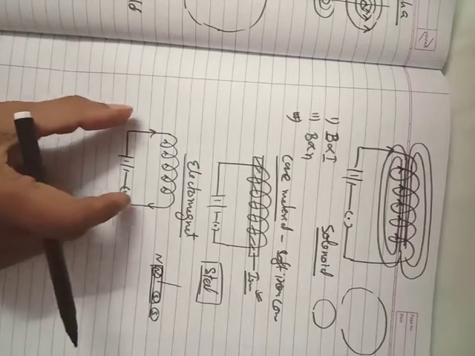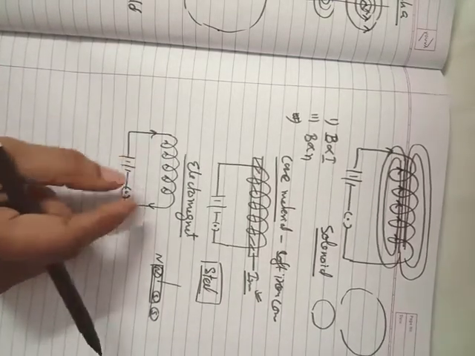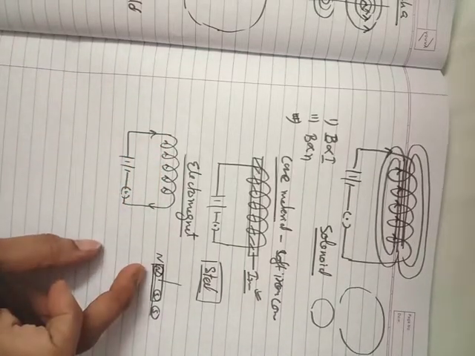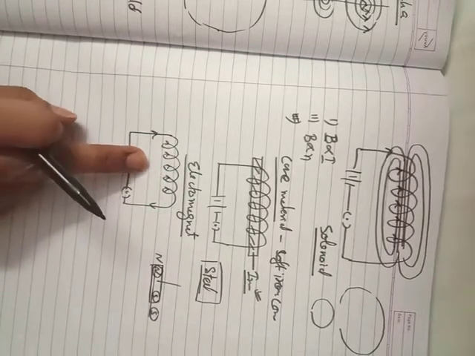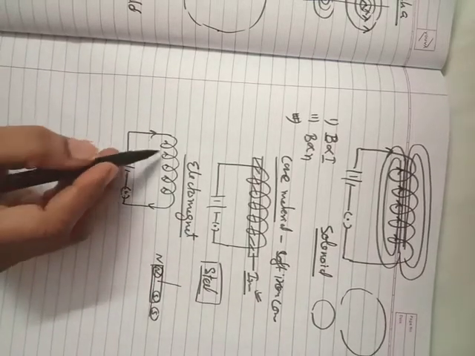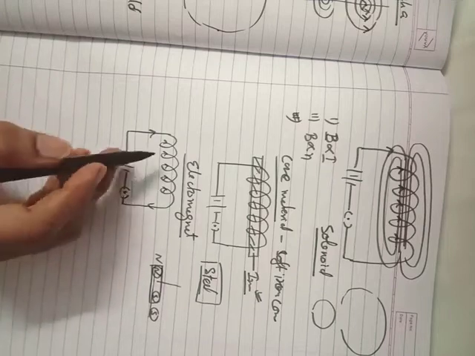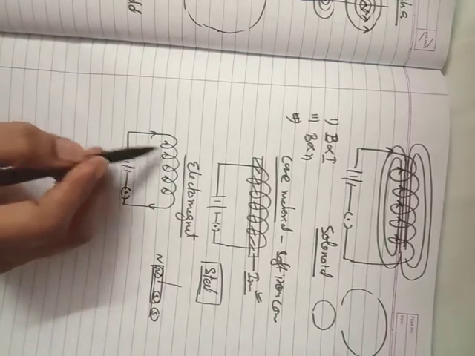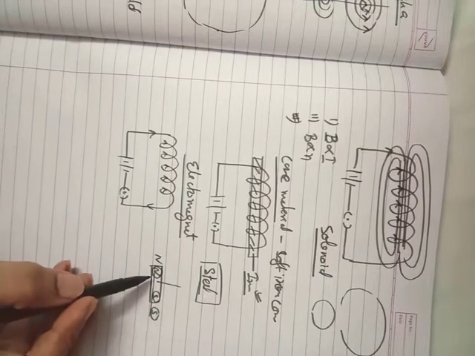What will happen if we hang this solenoid by a thread? We find it also aligned in the direction of north and south. It means it also behaves like a magnet, just like a bar magnet. How can we find the direction of poles of this solenoid? We can use a bar magnet.